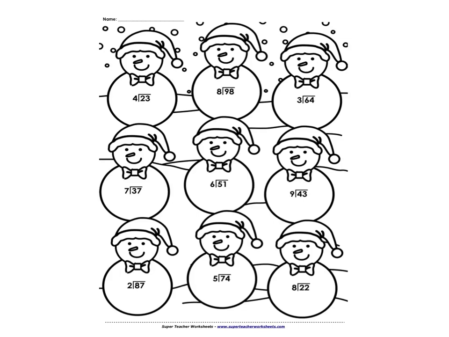Fourth graders, today we have 9 division problems and 9 snowmen that we're going to solve. And we're going to do a lot of them together. So just before we start, we're going to review our little acronym to help us remember the steps.